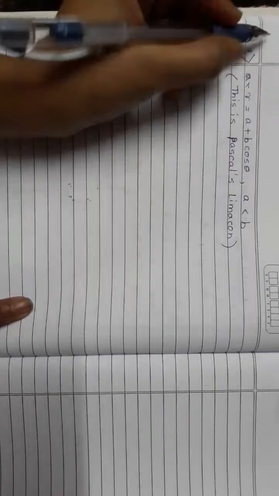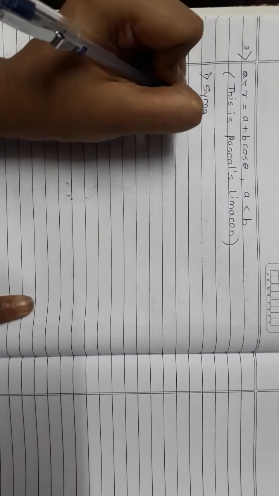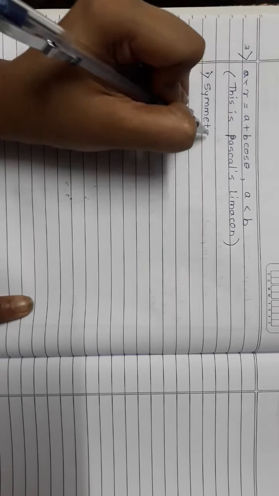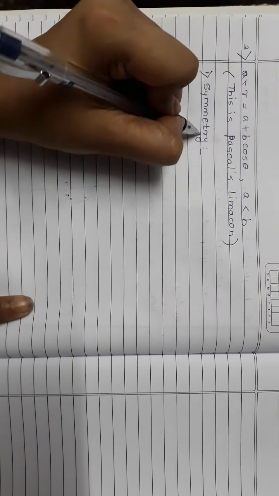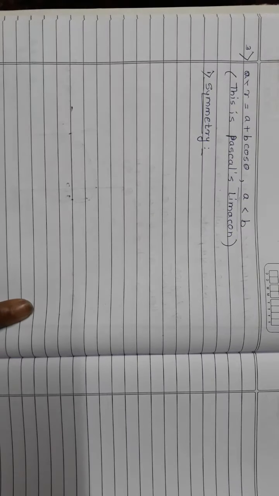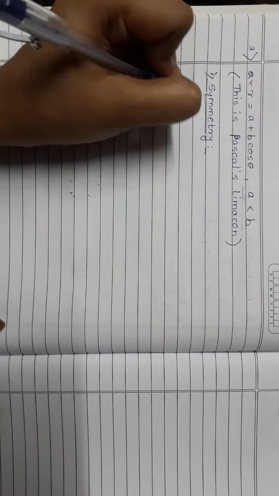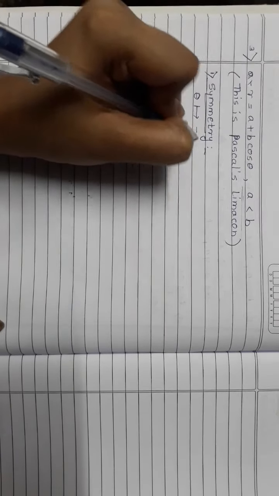So the first thing you are going to verify is symmetry. This example is the same as the previous one, so symmetry is not going to change here, right? Only the condition is different, so it will make changes in other cases, but symmetry will remain as it is. What you did in that case was replace theta by minus theta.